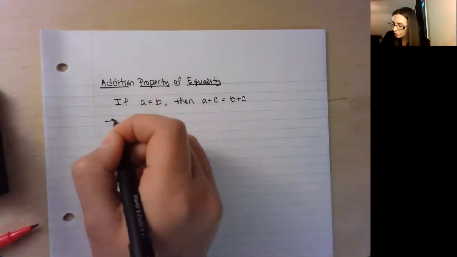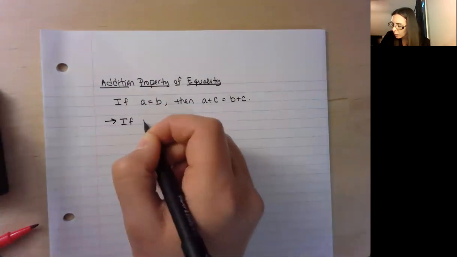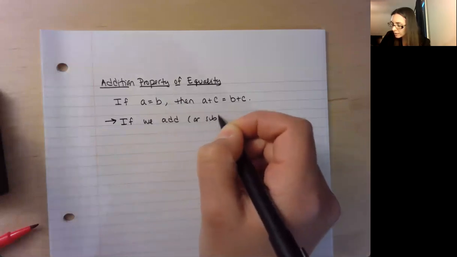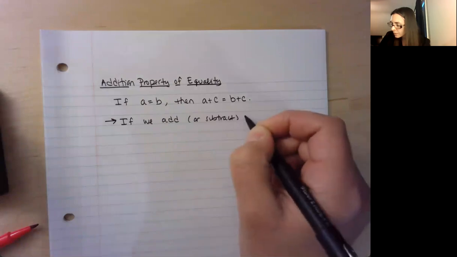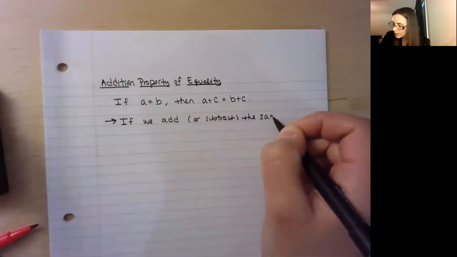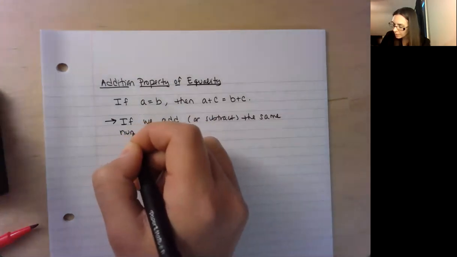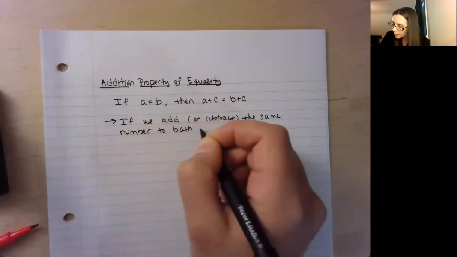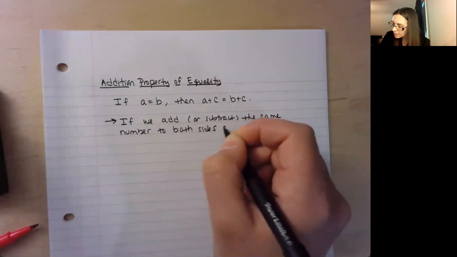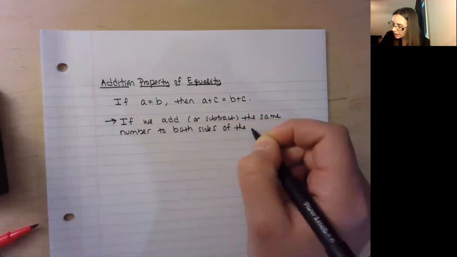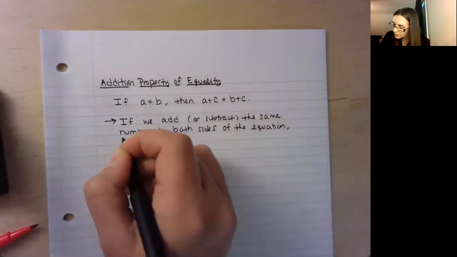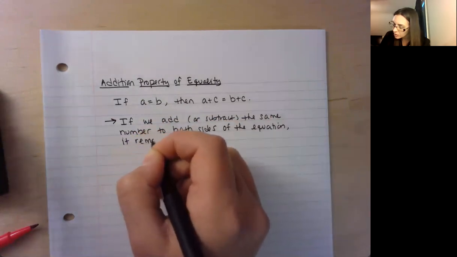That means that if we add or even subtract the same number to both sides of the equation, it remains true.